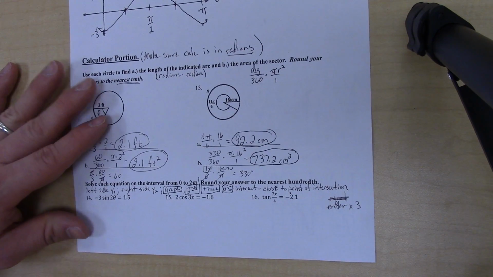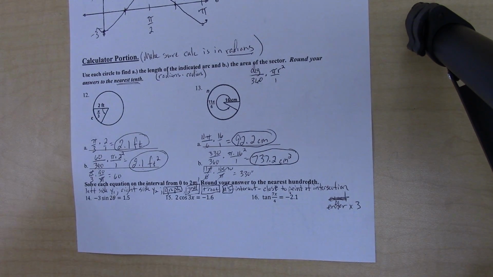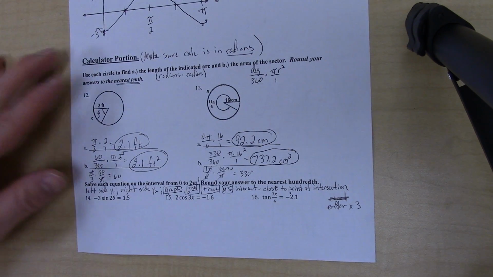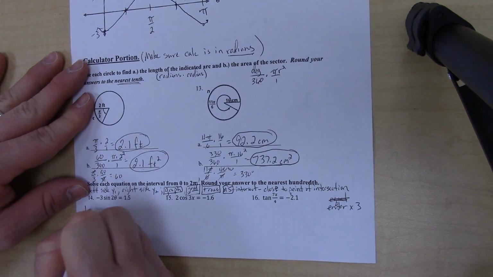Then you need to do it all over again. You go to the next point of intersection. You go second, trace, 5 for intersection. Use your right button to get closer to your next point of intersection. Enter. Then you do the same thing. Second, trace, intersection. Use your cursor to get to the next point. Enter. I'm going to put the answers here.